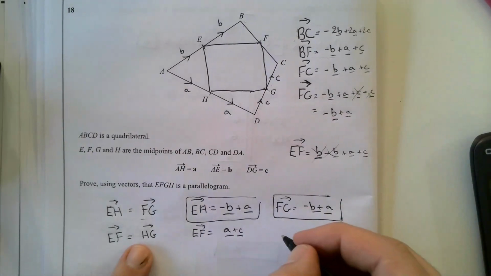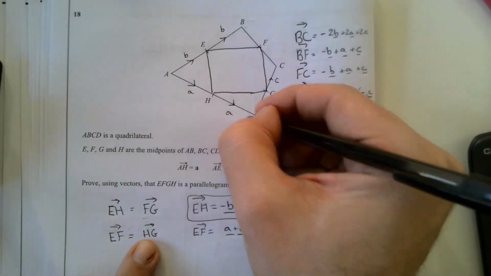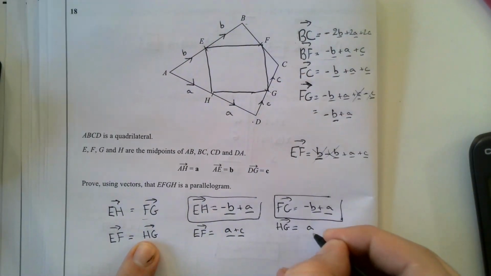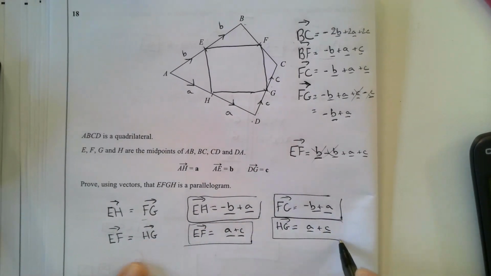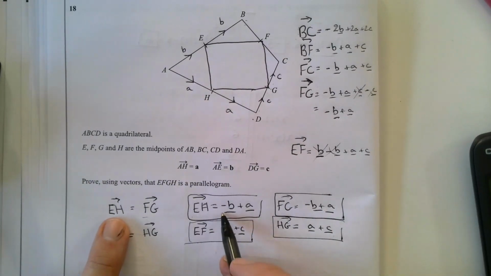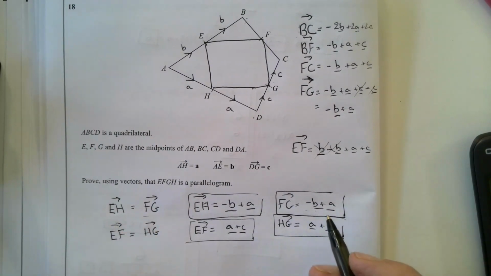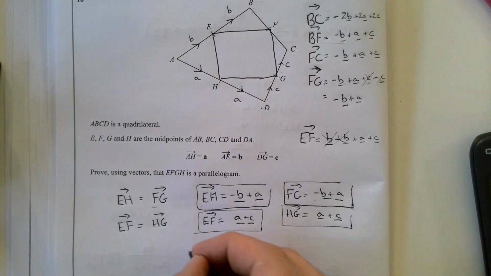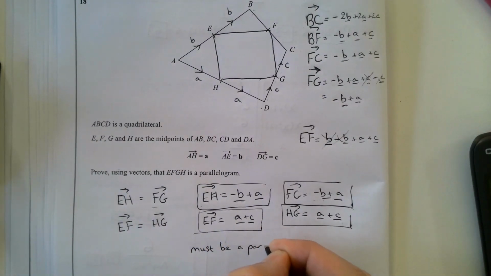And let's now prove that's the same as H to G. So we're going to get A plus C. Now I've proved it because I know that E to F is A plus C and H to G is A plus C. I know that E to H is negative B plus A and F to G is negative B plus A. So I've actually proved that it must be a parallelogram.